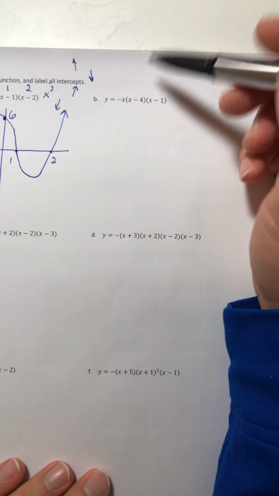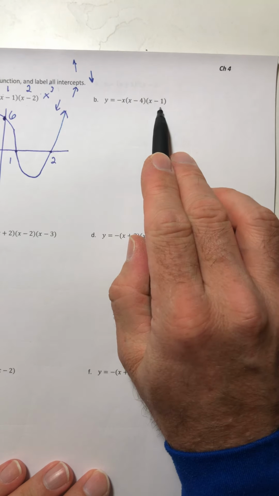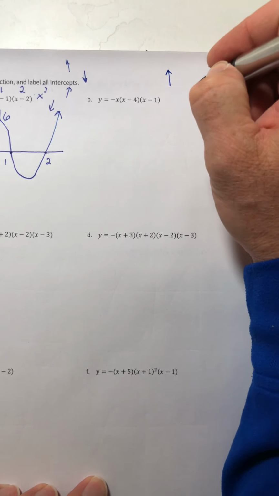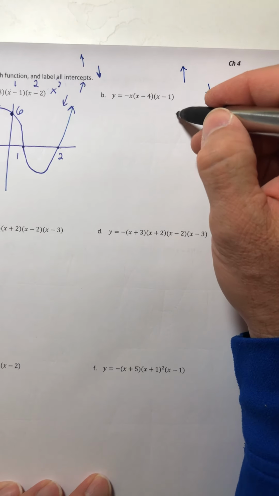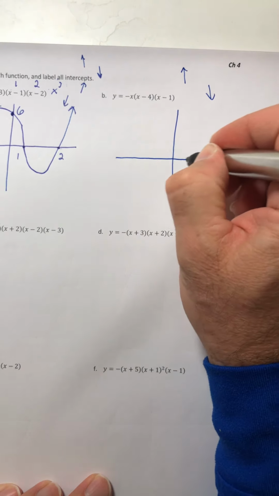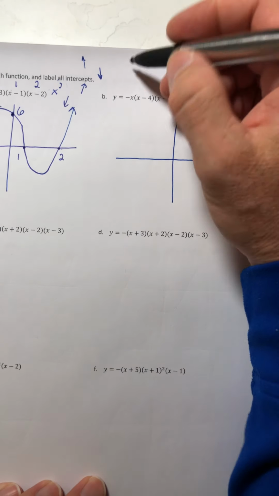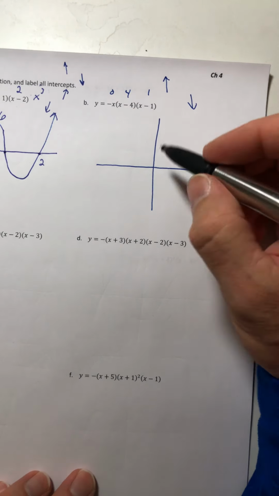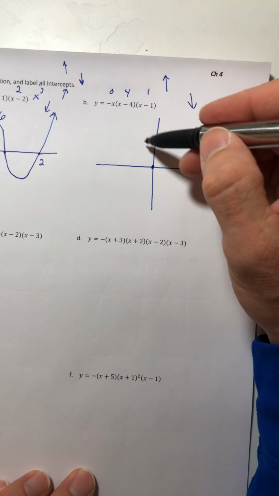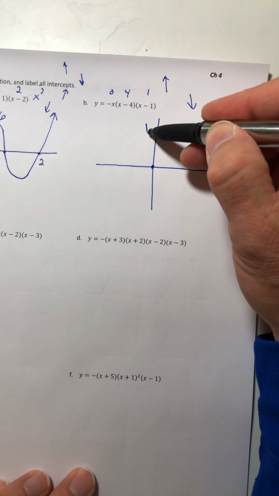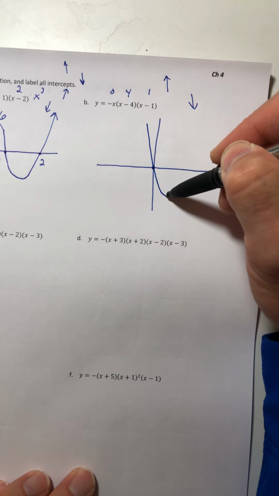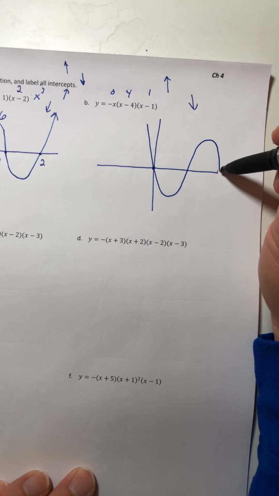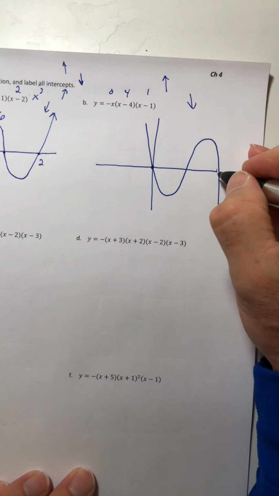Okay, so let's try part B. This one is an odd degree again, an x to the third, but now it's got a negative sitting in front of it. So my ends are going to be going like that. My intercepts are 0, 4, and 1. So here's my first intercept. I'm going to come down from the top, come through that intercept, curve it around, go through x equals 1, curve it back, and then go through x equals 4.